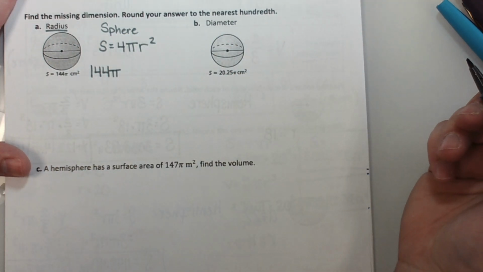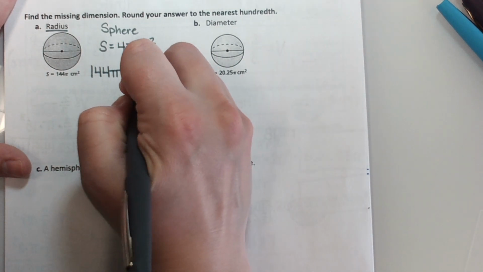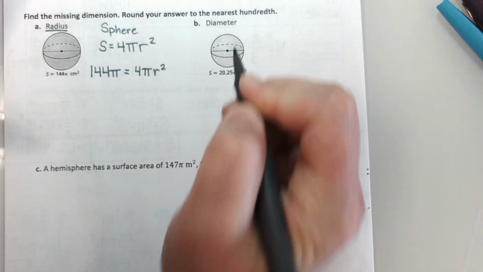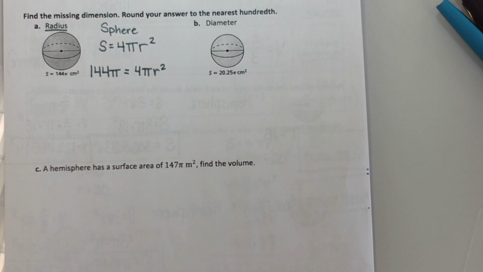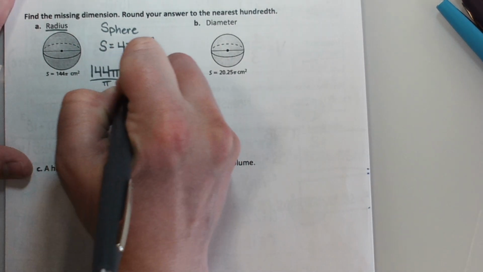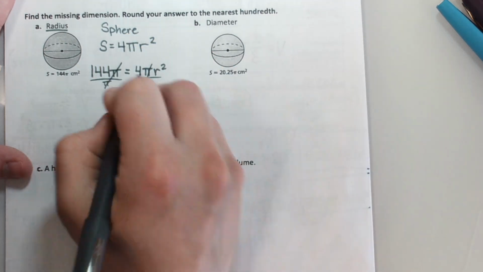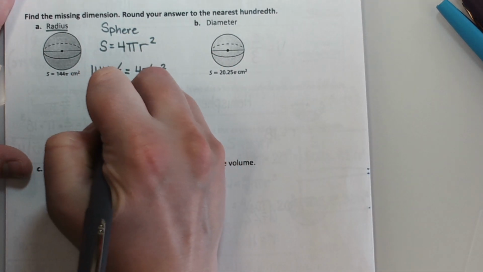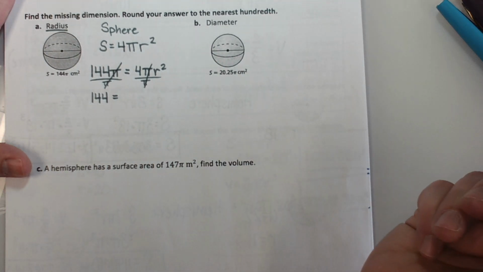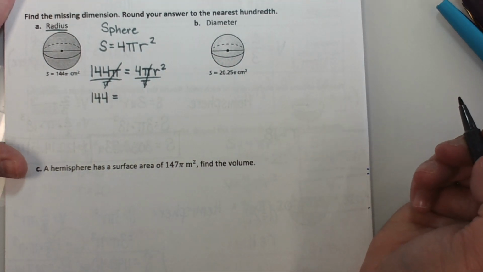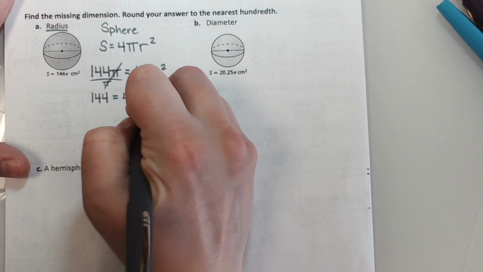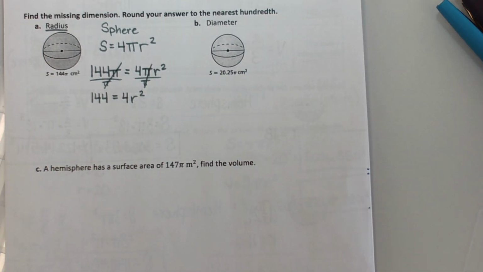Surface area: 144 pi is equal to 4 pi r squared. I'm going to leave r because that's what I'm solving for. Do you notice there's a pi on both sides? Yeah, cancel them out. They can cancel out because if I divide by the pi right now, they might as well just disappear. Oftentimes I simplify first. Can you simplify things first? Absolutely. Is it going to make it harder? On this problem, yes, because of the pi's. If it didn't have a pi, then I'd be doing some simplifying.